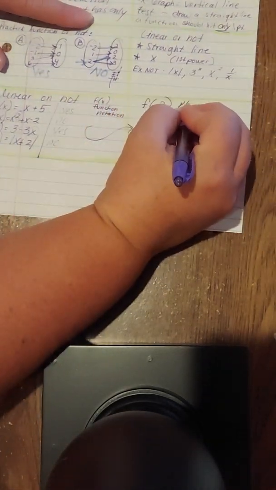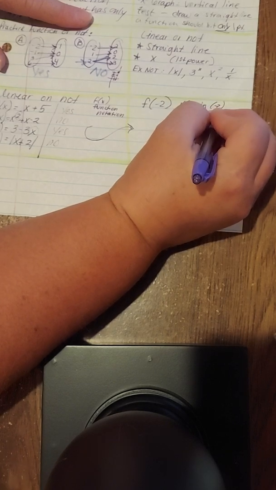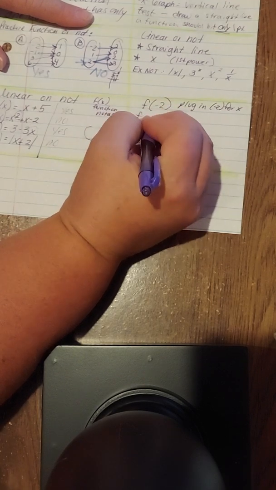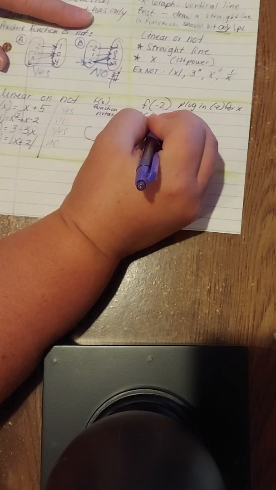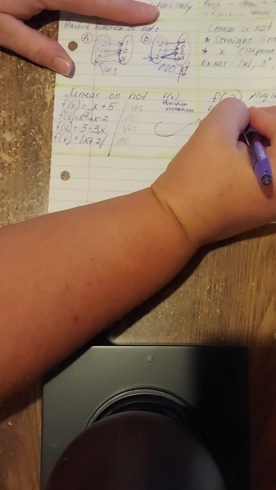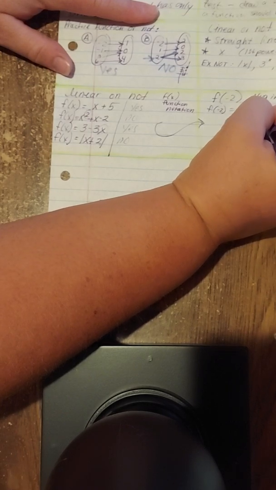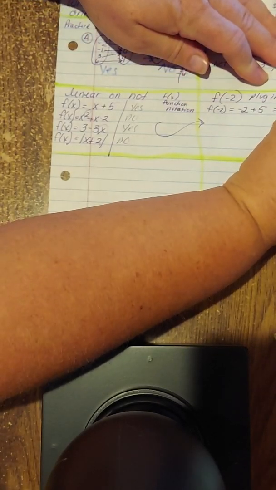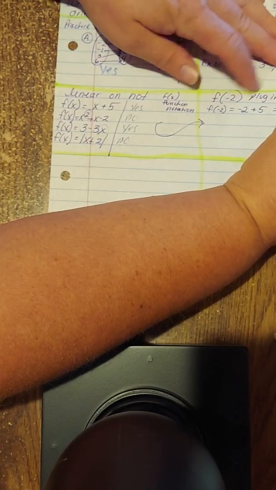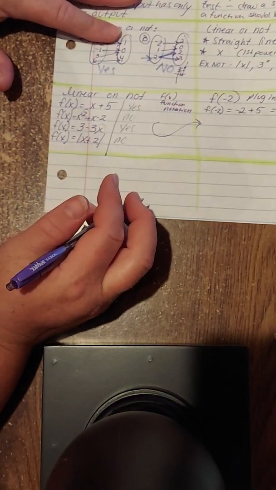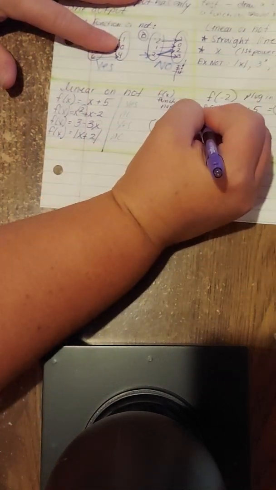So this means, okay, plug in negative 2 for x to find the y value. So f of negative 2 is you take your x value and you replace it. Negative 2 plus 5. And that equals 3. So my answer is 3. Well, what you just found was the point negative 2, positive 3. Okay? All you did was plug and chug. No big thing. All right, f of negative 2.